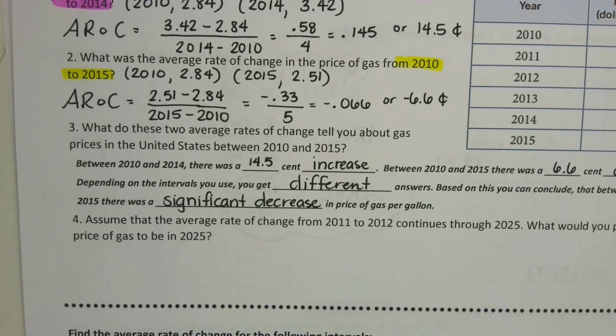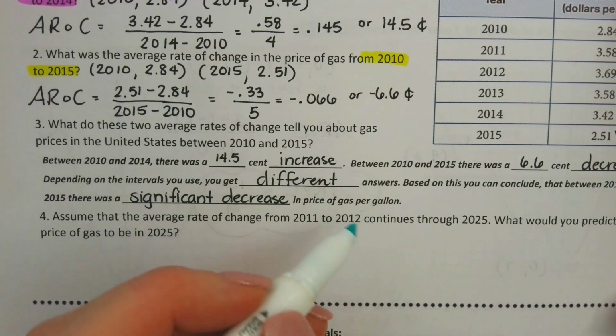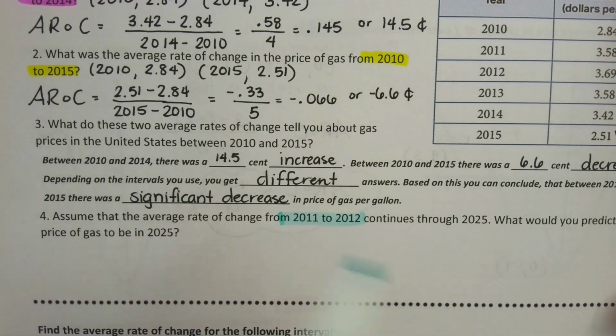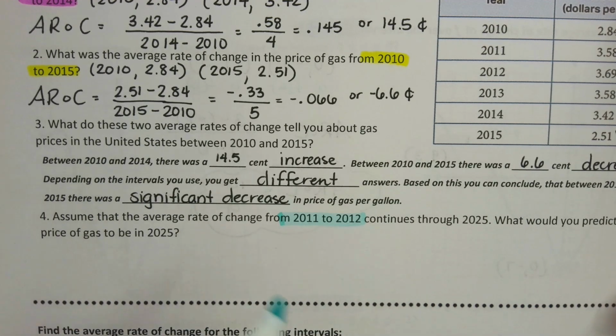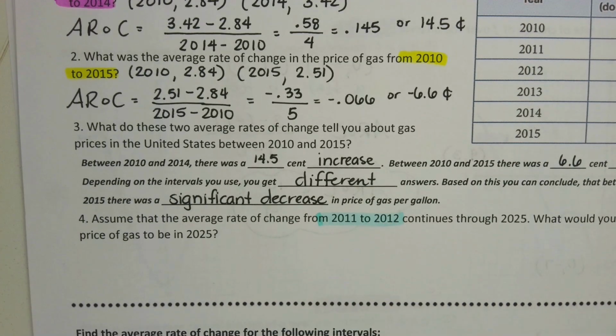All right, part 4. Assume that the average rate of change from 2011 to 2012 continues through 2025. What would you predict the price of gas to be in 2025? What do we need to do first? Find the average rate of change between these two, right? Find the rate of change just between 2011 and 2012.